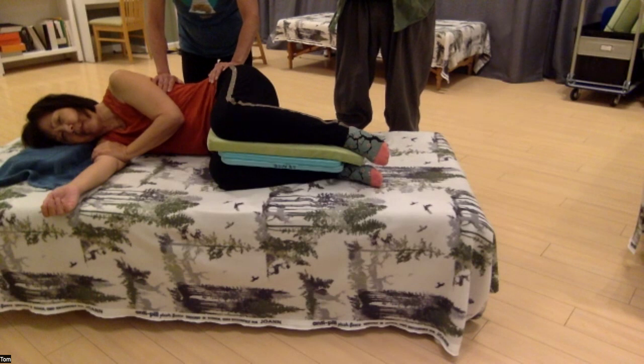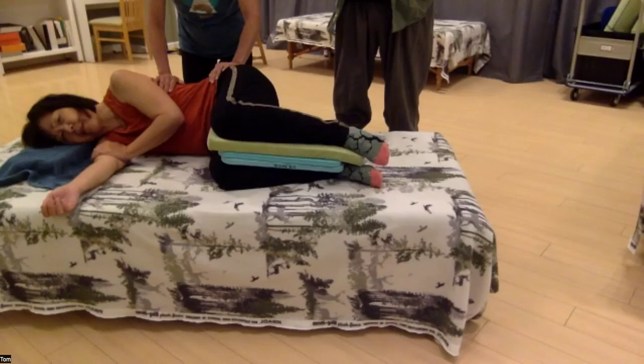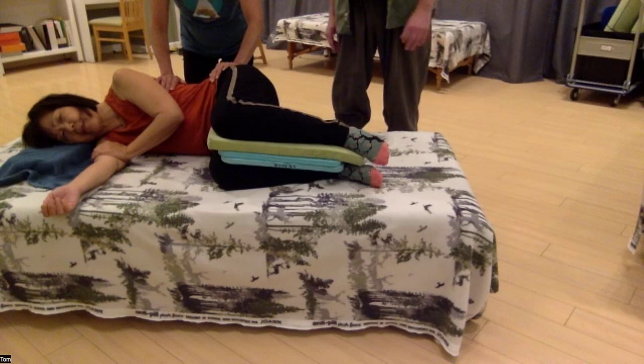That's one way. That's the other way. Which way's easier? Just go the easy way a little bit, easy and then to the start position.